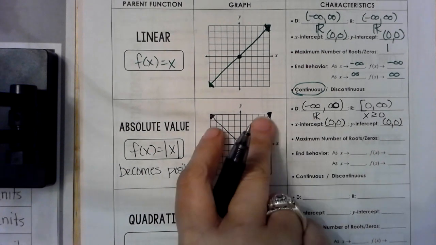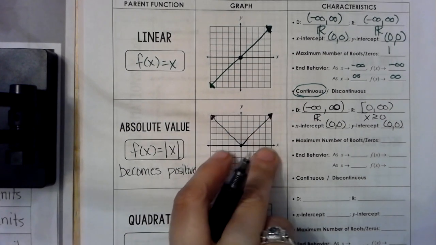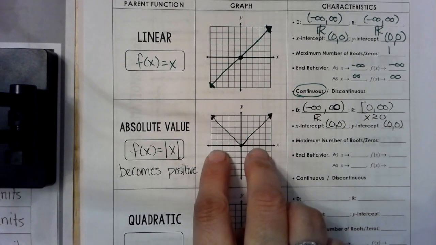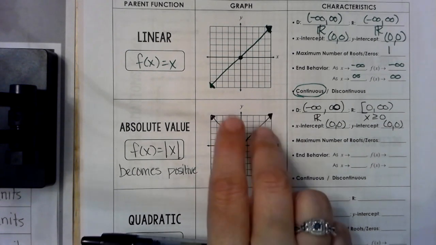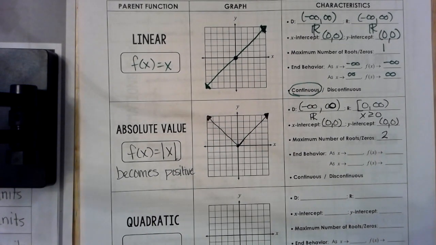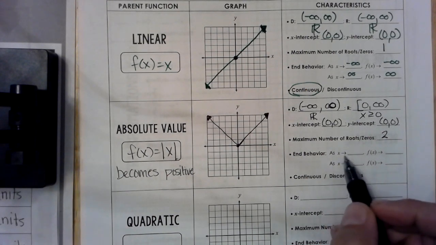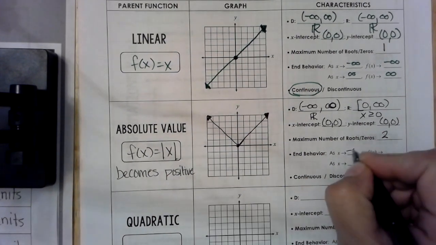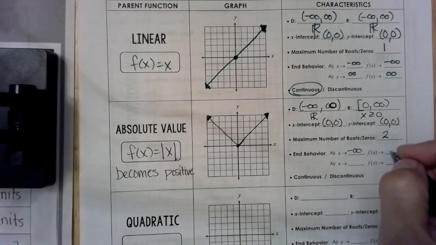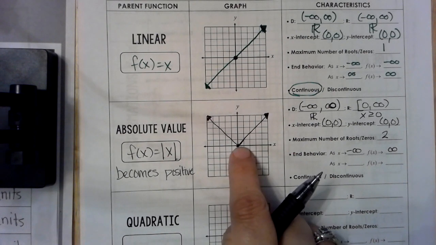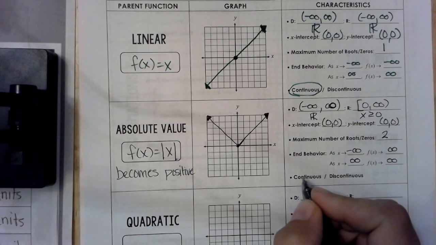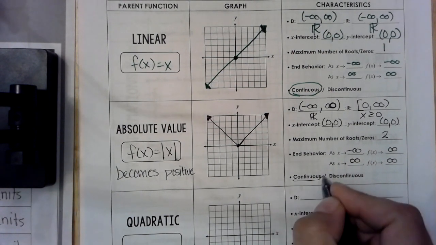And if we were to shift this down, it could potentially have 2 zeros. So if I took this and shifted it down a little bit, say 1 down, it would cause there to be 2 zeros. So the maximum number of zeros, or x-intercepts, is 2. As x moves closer and closer to negative infinity, you can see that as we go this way, the y's keep going up. So that makes that infinity. As we move to the positive, the y's go to positive infinity. So infinity, infinity. And again, this is continuous because there's no break in it.